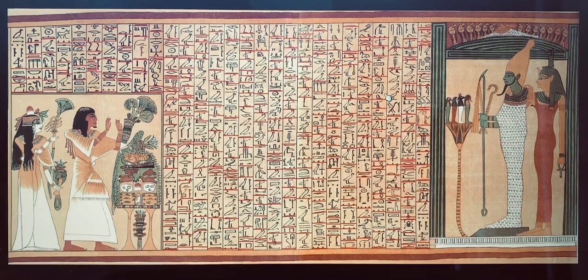Now, since Ani's heart has already been weighed and he has been found vindicated, or true of voice, the placement of chapter 125 in this part of the papyrus might seem a little strange, but the purpose of this part of the chapter is to demonstrate to the divine council that Ani is knowledgeable about affairs in their realm and should therefore be accepted by the gods as one of their own. Texts of this sort often involve a question and answer dialogue with the gods, as is the case here. So you'll see a lot of questions between Ani and the god himself. So that's pretty much what's going on over here.